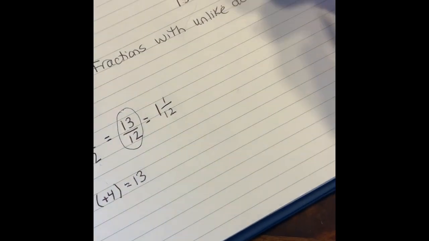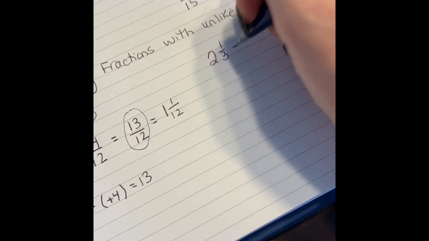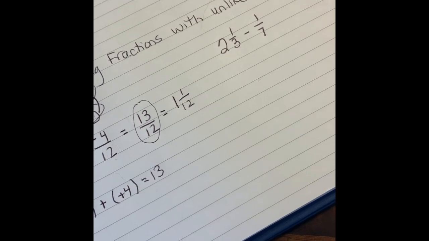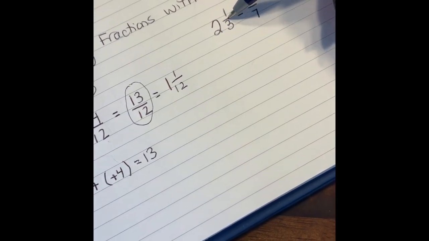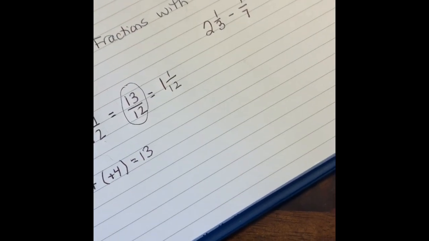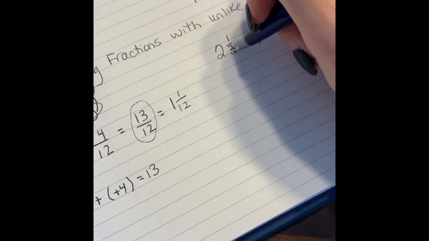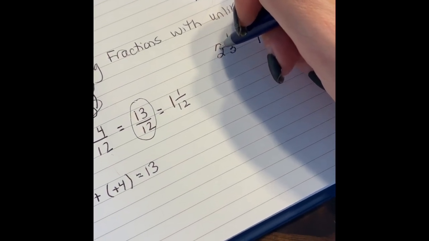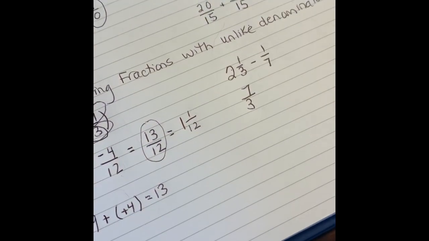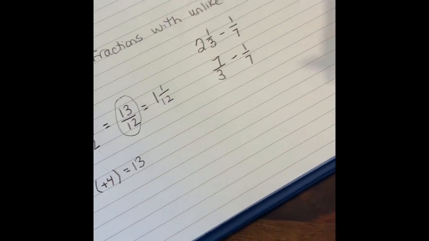So I want to do one more here, this time with a mixed number. So 2 and 1/3 take away 1/7. So just like our last example, we want to switch this mixed number into an improper fraction first. So before we worry about common denominators, first thing we need to do is just change this into an improper fraction. So 3 multiplied by 2 gives me 6, plus 1 gives me 7. And I keep my same denominator. And this fraction doesn't change yet.